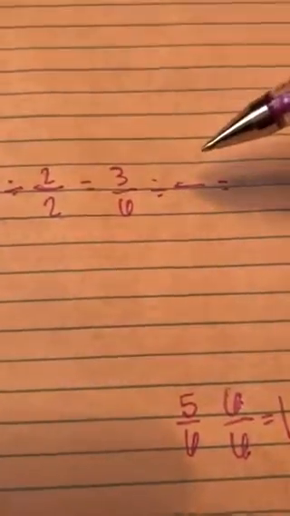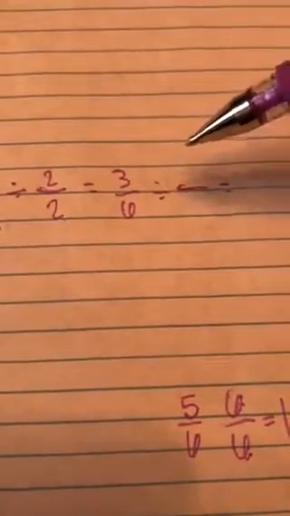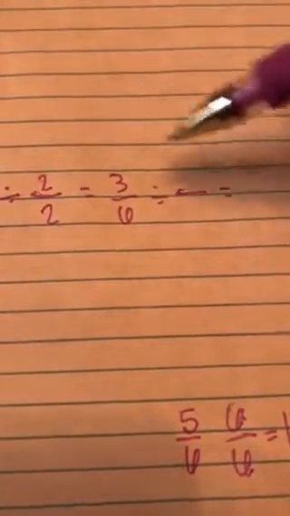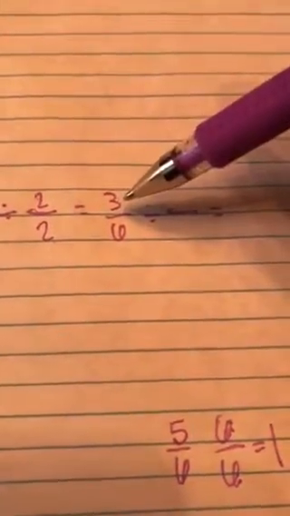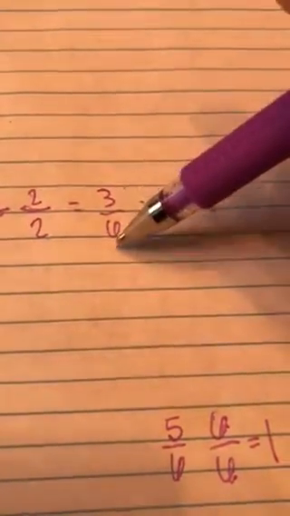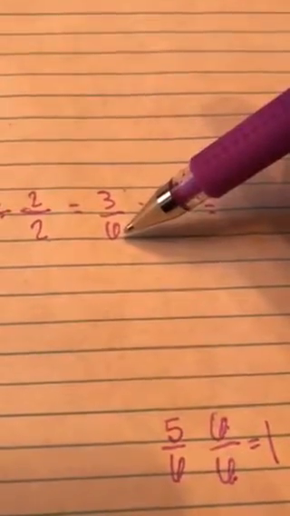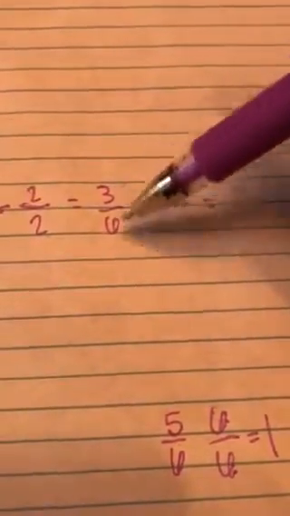3 divided by 2. Well, is there something times 2 that equals 3? 1 times 2 equals 2. 2 times 2 equals 4. So no, there's nothing times 2 that equals 3. There is something times 2 that equals 6. But since it doesn't divide into both of those evenly, I can't use 2.